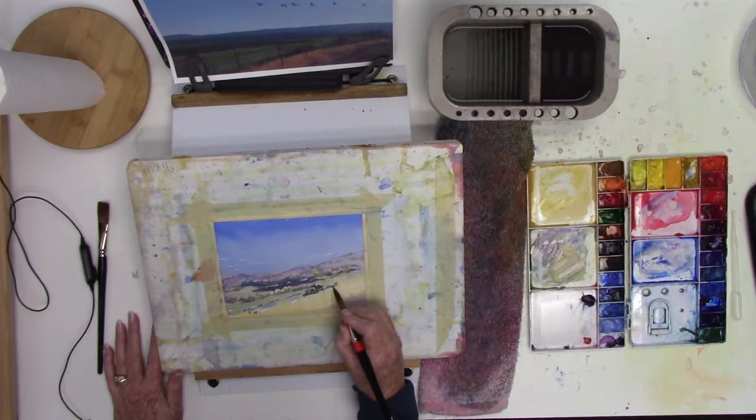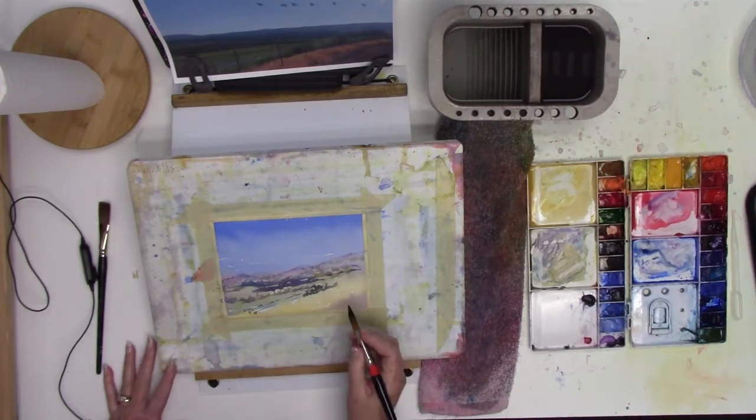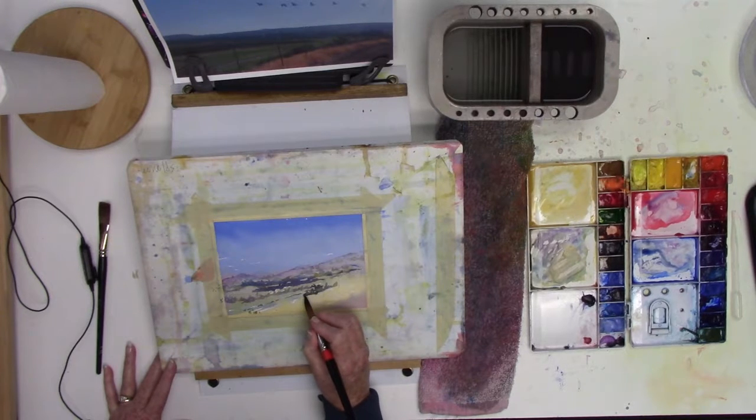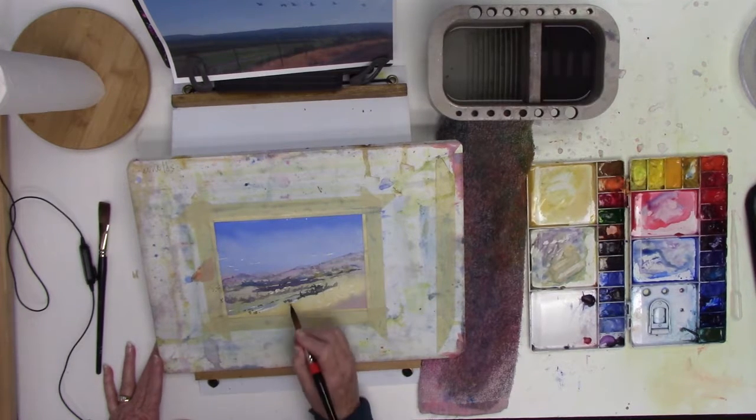Put some bushes that are bigger now. I'm just really squiggling and carving around my golden grasses. I don't want to lose those highlights of white, and I want to cross the path occasionally.